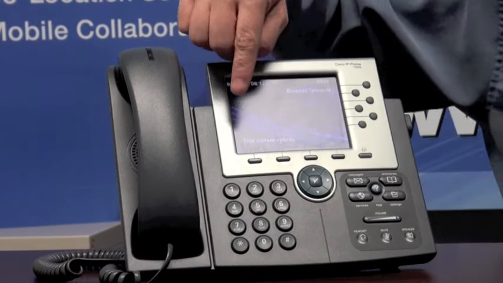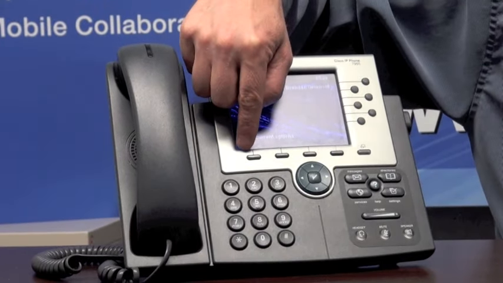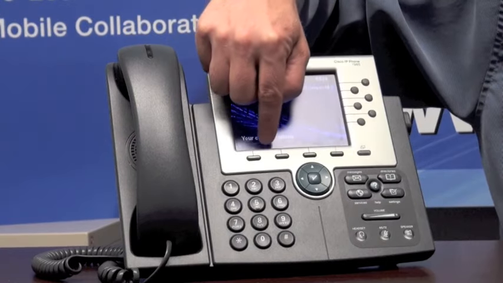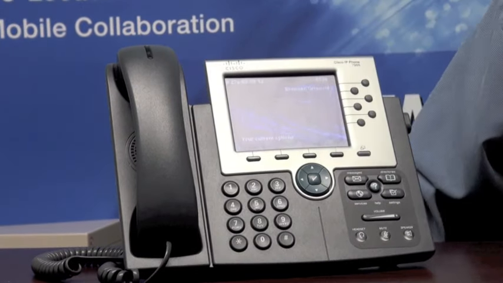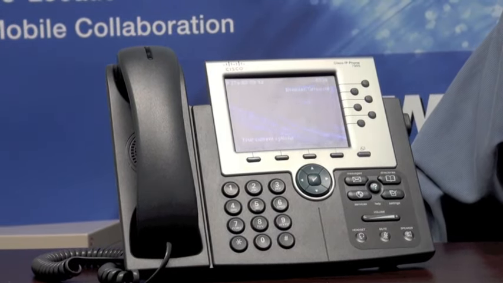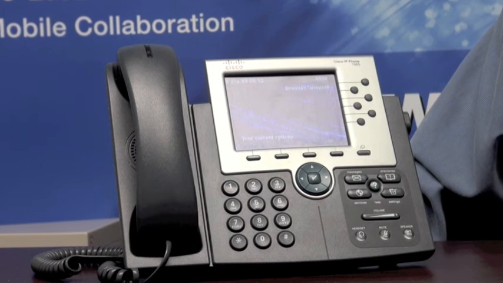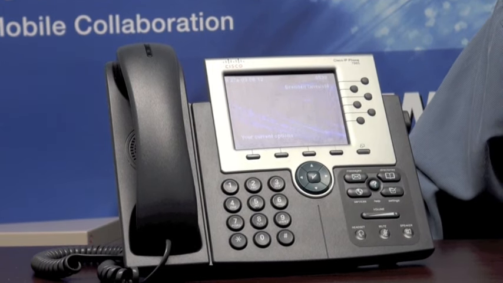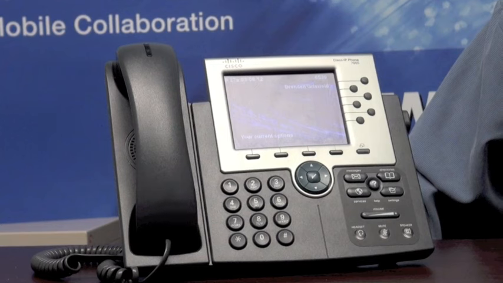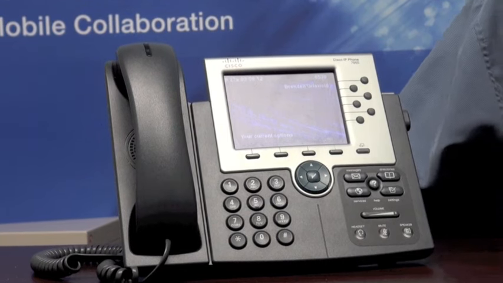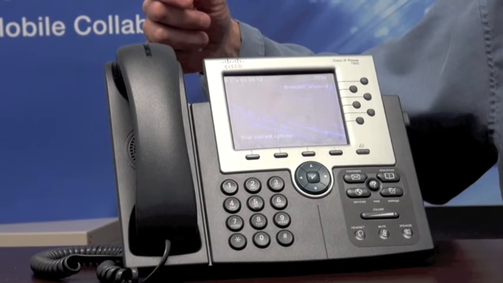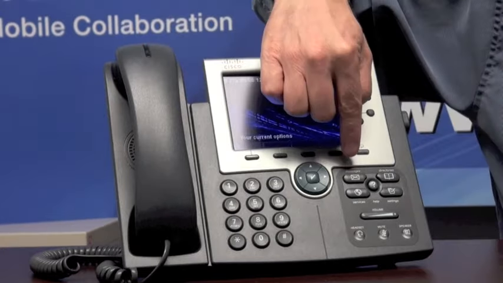The next feature that we want to bring attention to are the soft keys, and these buttons all change here. Based on the state of the phone, you'll have different options, whether that's to pick up a call, put somebody on hold, do not disturb, and we'll go through those features as we do a little more work here on this phone.